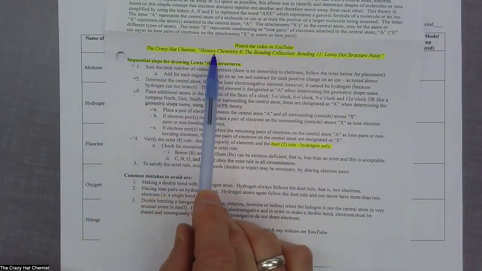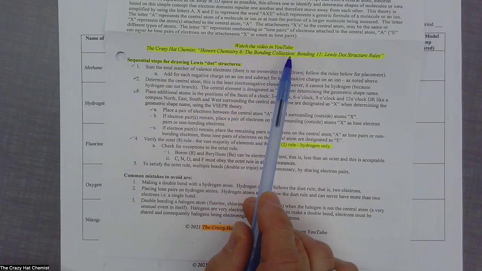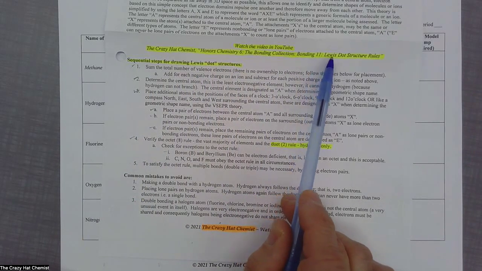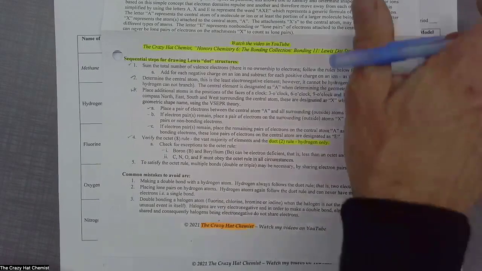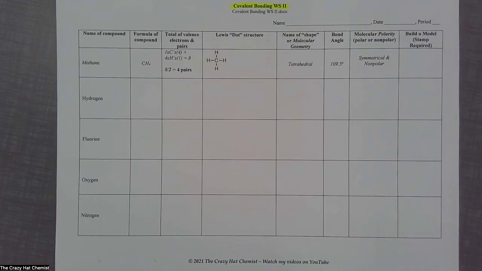It's in Honors Chemistry 6. It's in the same playlist of the bonding collection, but bonding video number 11, the Lewis dot structure rules. And I go over those specific rules one by one. So I highly recommend that you have done those two things before actually starting this video, because that is assumed to be prior knowledge. So without further ado, we're going to continue on.